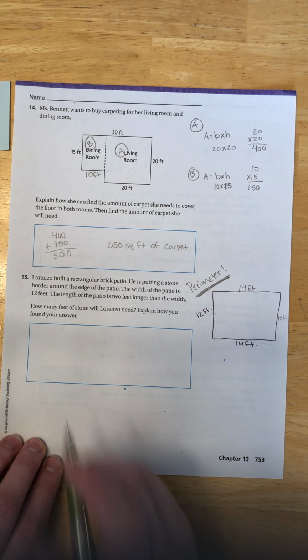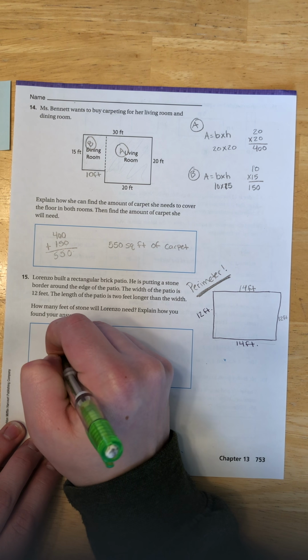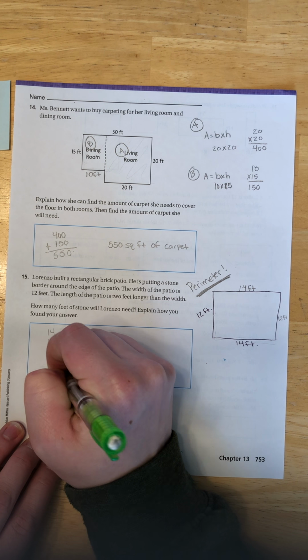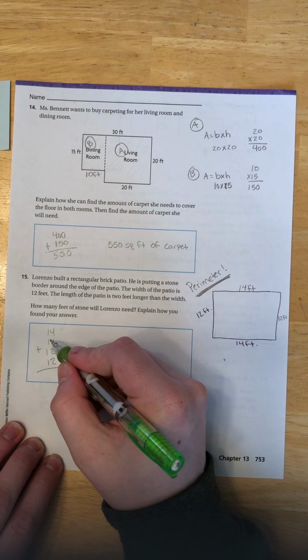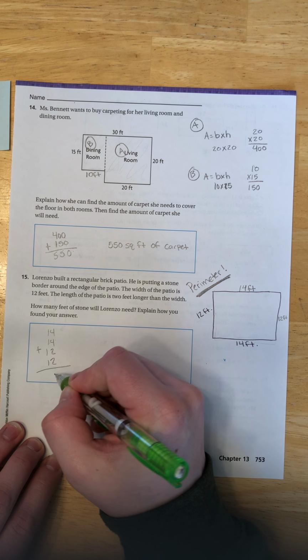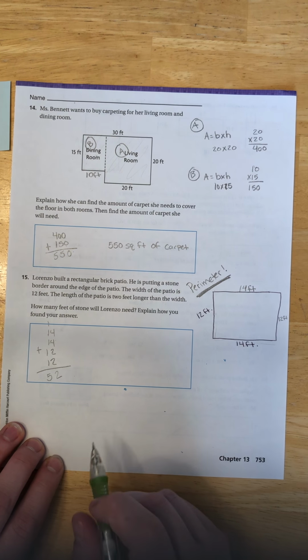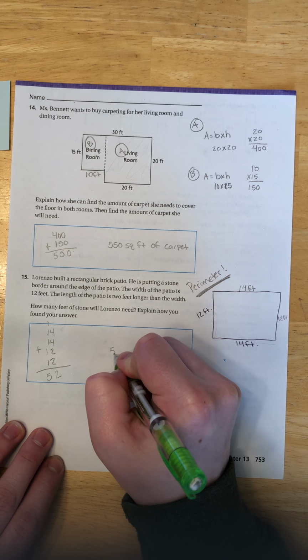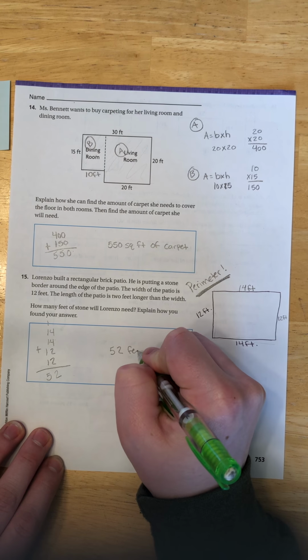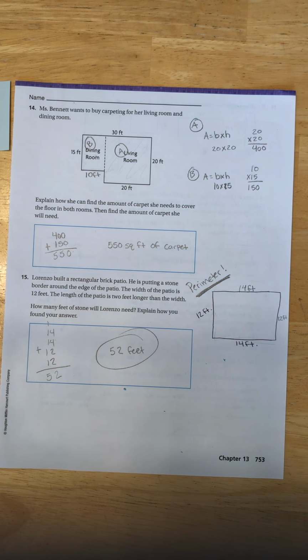Okay. Let's add those up. 14 plus 14 plus 12 plus 12. 4, 5, 6, 7, 8, 9, 10, 11, 12. 1, 2, 3, 4, 5. How many feet of stone will Lorenzo need? 52 feet. Good job.